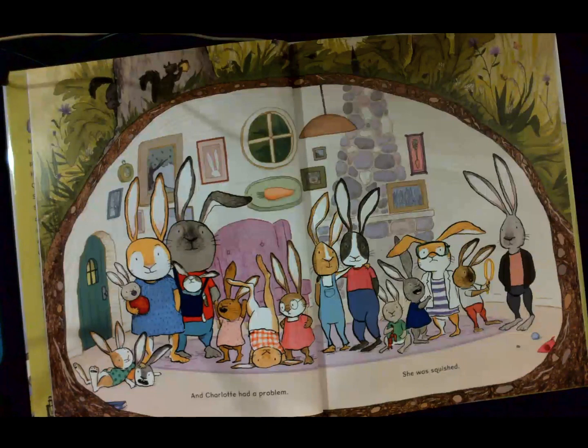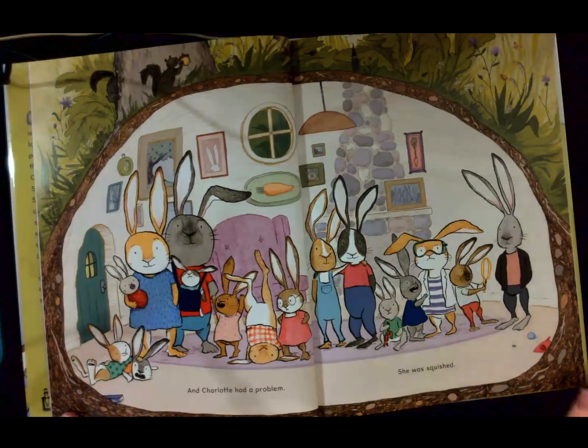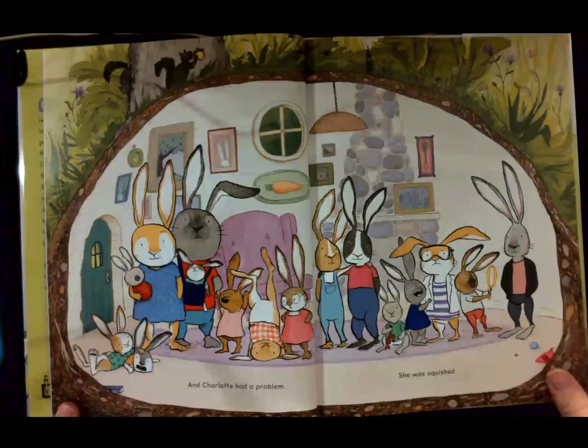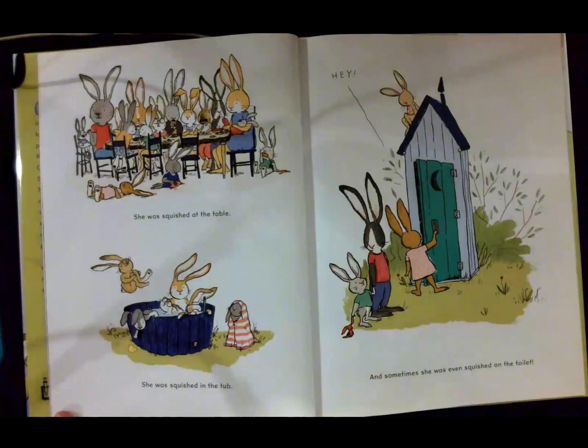And Charlotte had a problem. She was squished. She was squished at the table. She was squished in the tub. And sometimes she was even squished on the toilet.